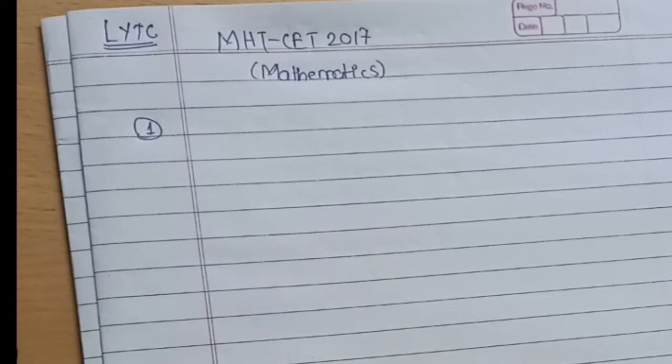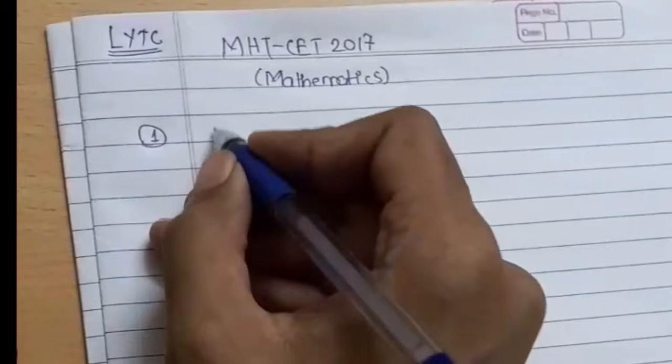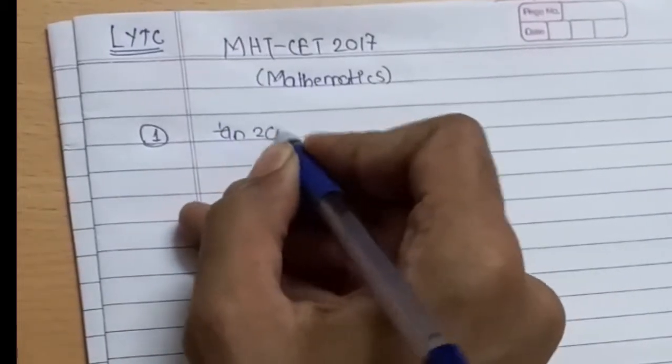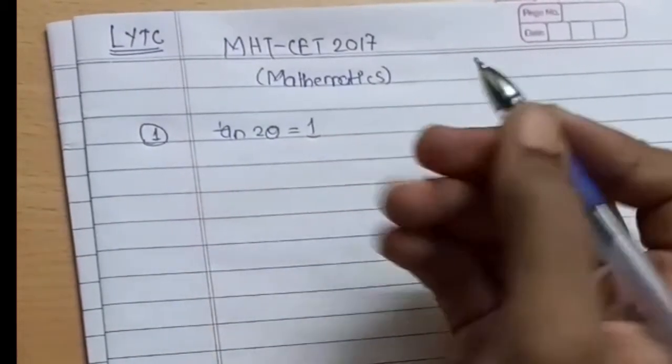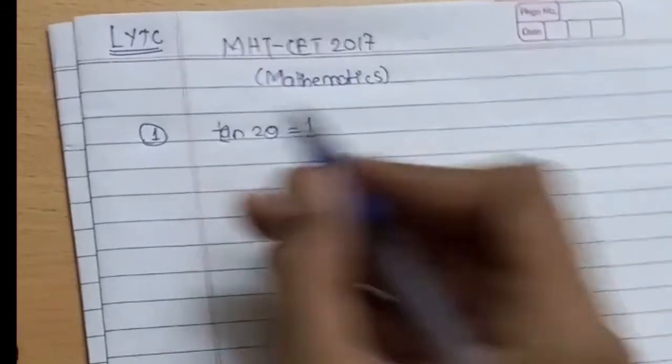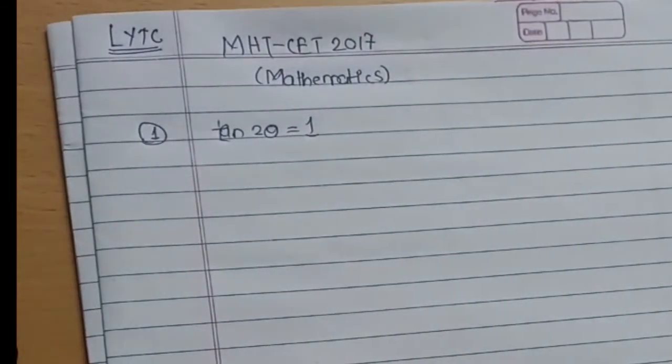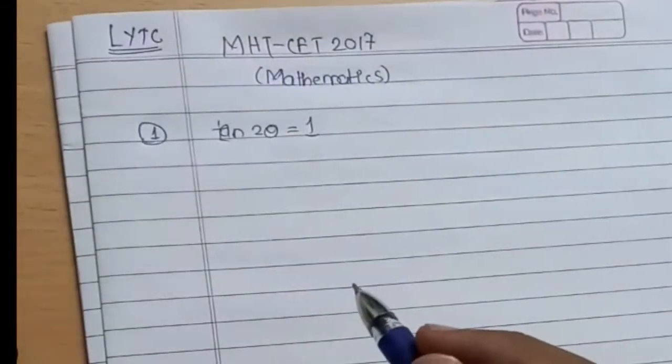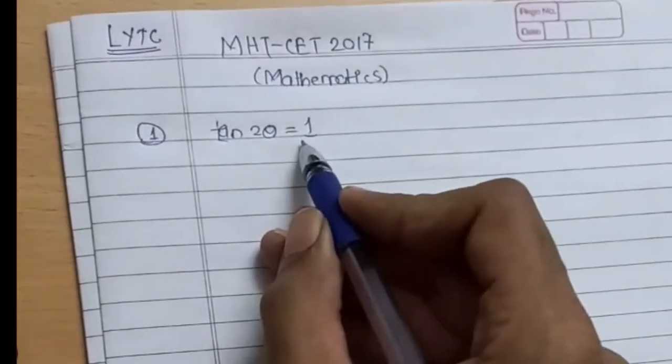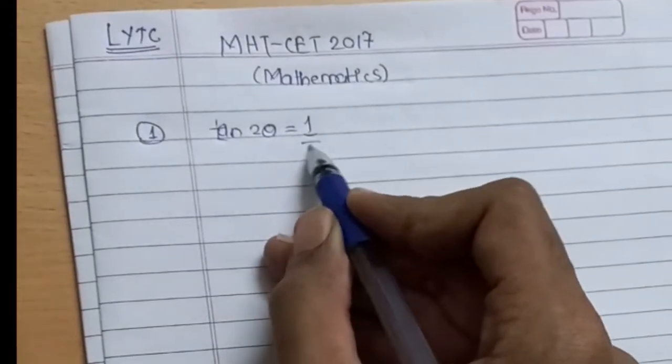The first question asks for the number of principal solutions of tan 2θ = 1. Here the tan 2θ value is positive.